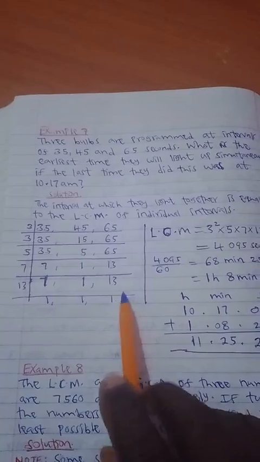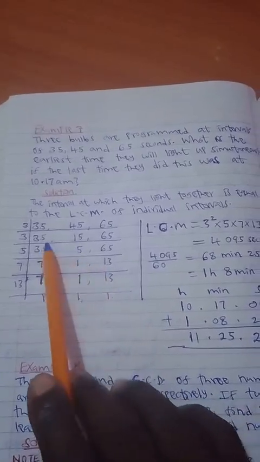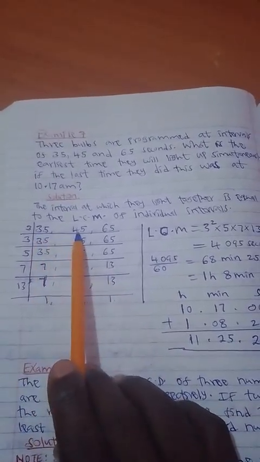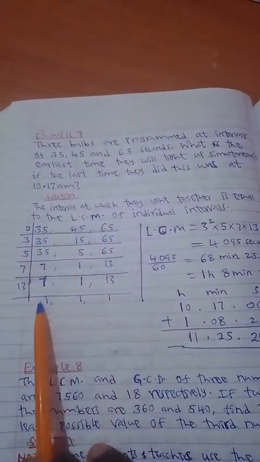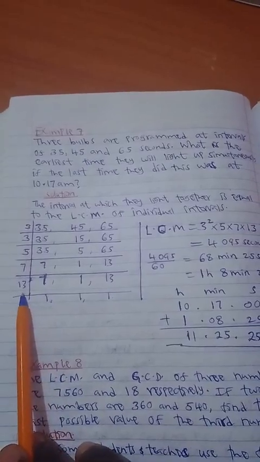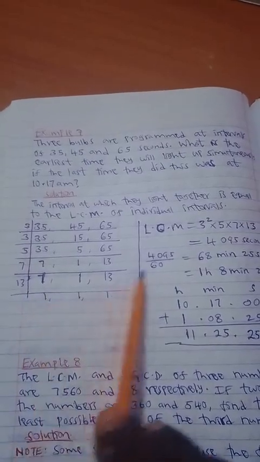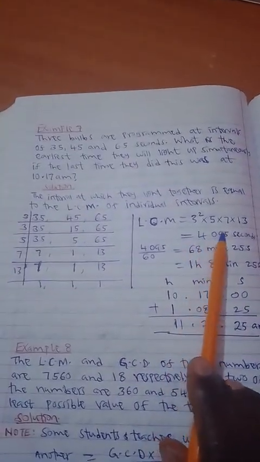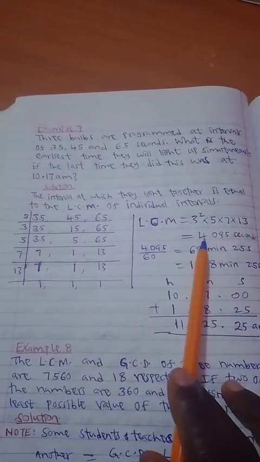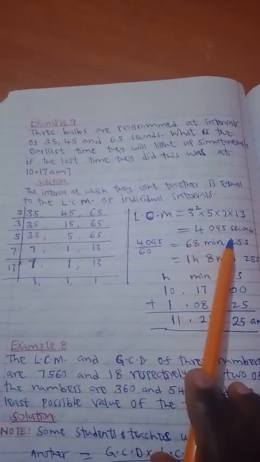Now, I've decided to use the factorizing method for 35, 45, and 65. We take the factors here until we get all of them factorized to 1. Therefore, the LCM is 3 squared times 5 times 7 times 13, which gives us 4,095 seconds.